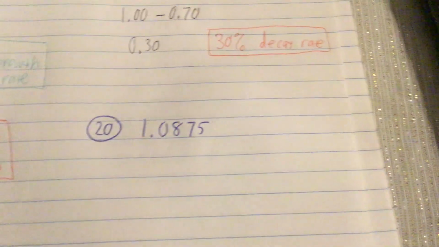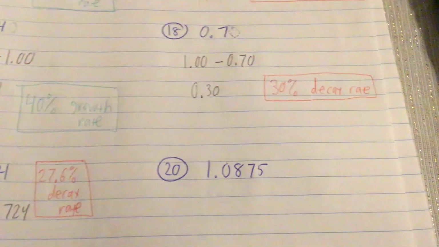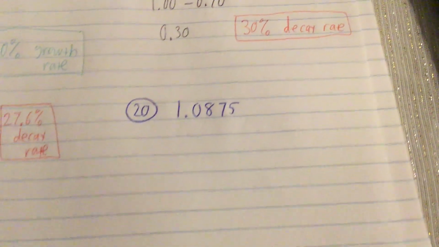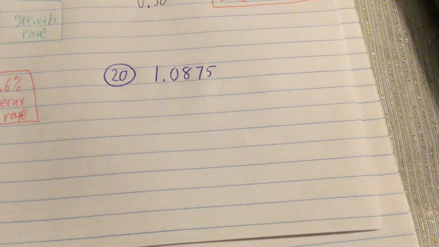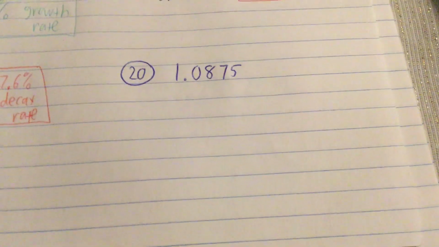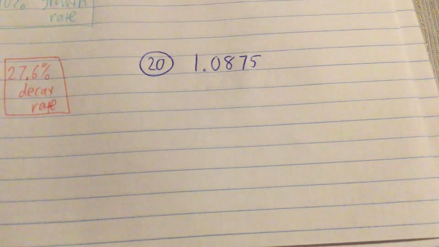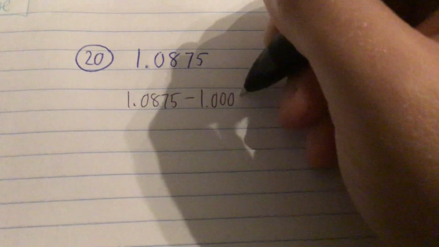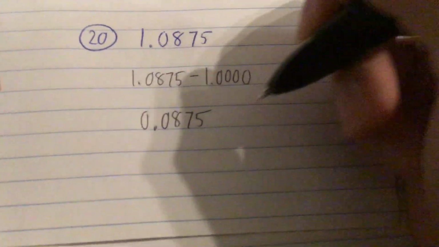Number 20. My scale factor is 1.0875. Is that a scale factor of growth or decay? Well, it's bigger than 1, so it's a scale factor of growth. So 1.0875 minus 1 is going to be 0.0875.